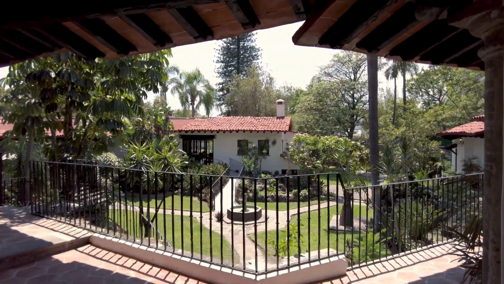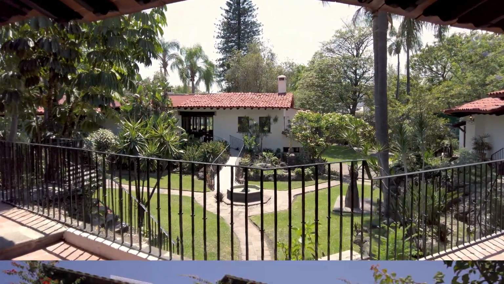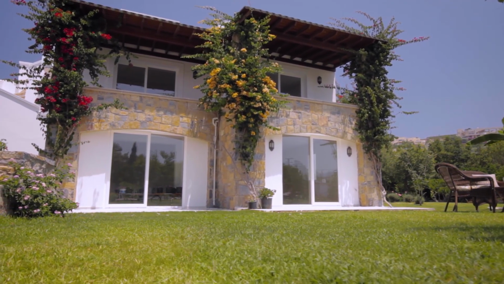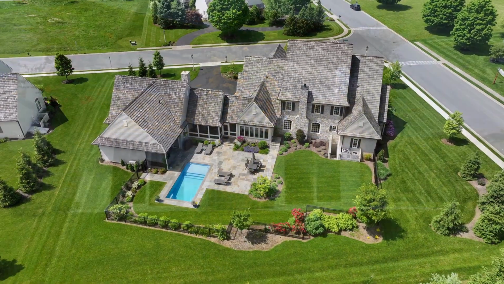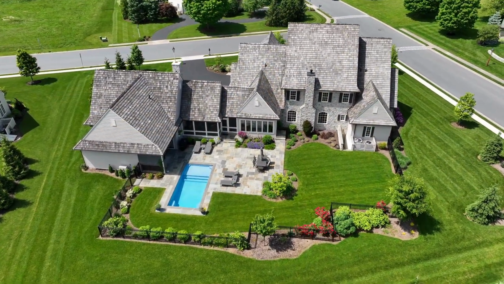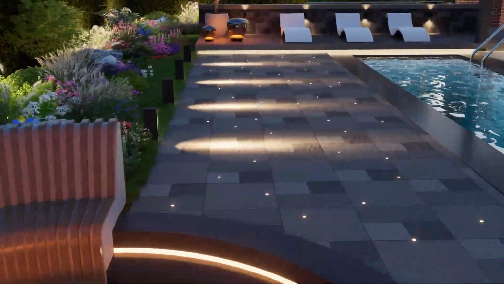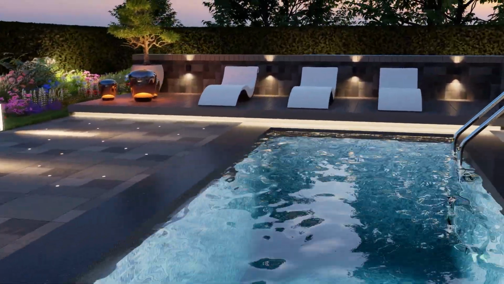Already have trees, a fence, or a deck in place? Those can be added using ready-made objects from the library, keeping the design realistic from the beginning. Next up, creating zones. Backyards aren't just about grass. Think fire pit corner, seating zone, barbecue area, or even a mini pool.